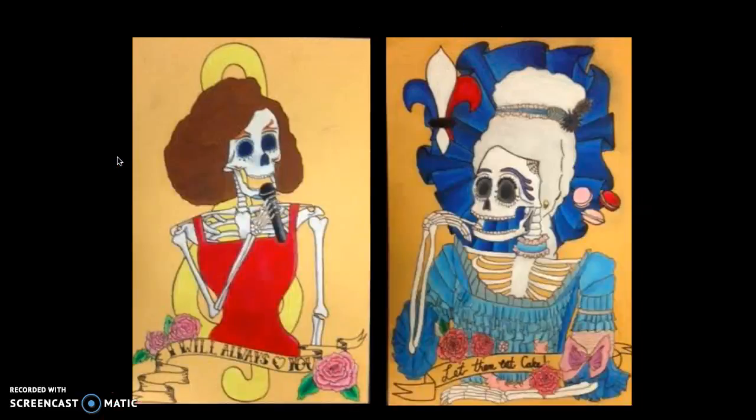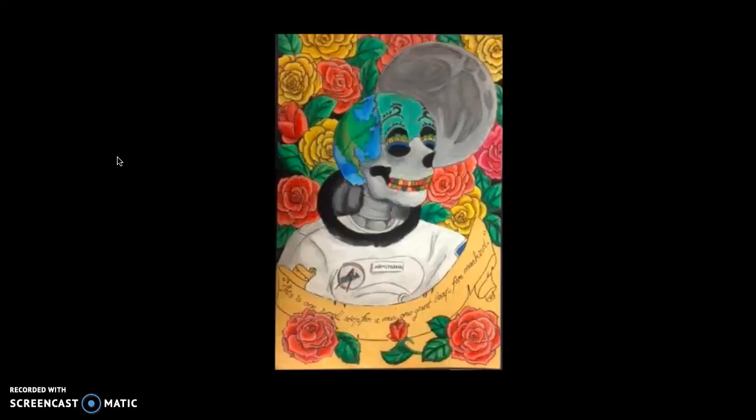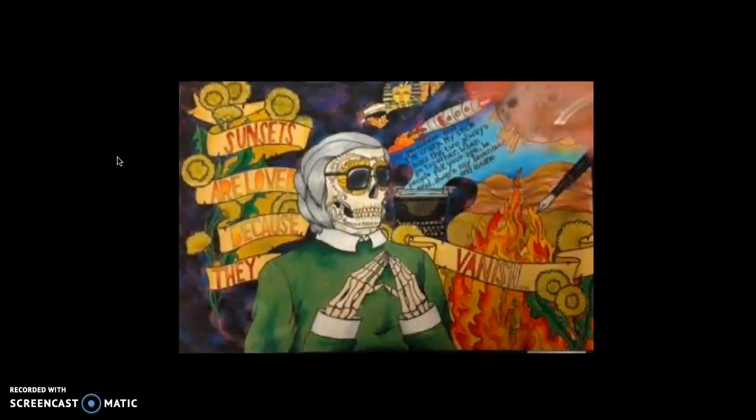So here's some more examples. Whitney Houston and Marie Antoinette. Leonardo da Vinci, and I think that's Florence Nightingale. Neil Armstrong, and Ray Bradbury. All right, guys, this should be a fun project. Have fun with it.